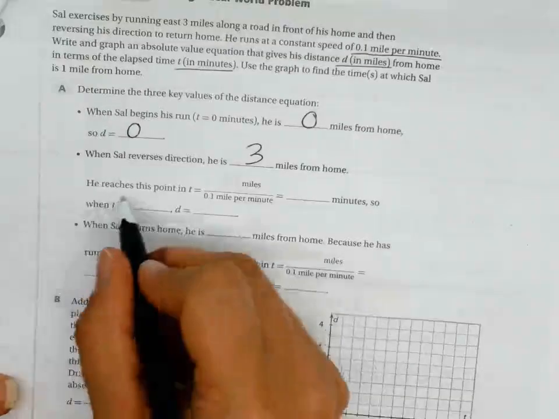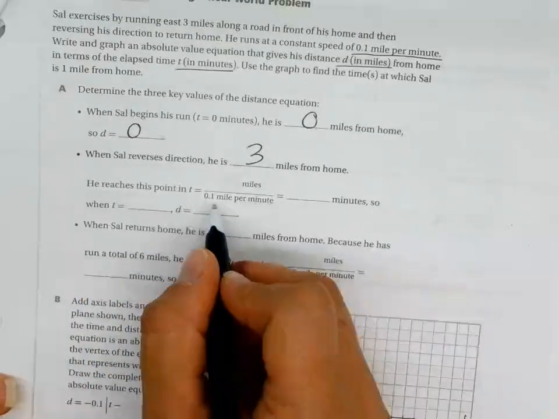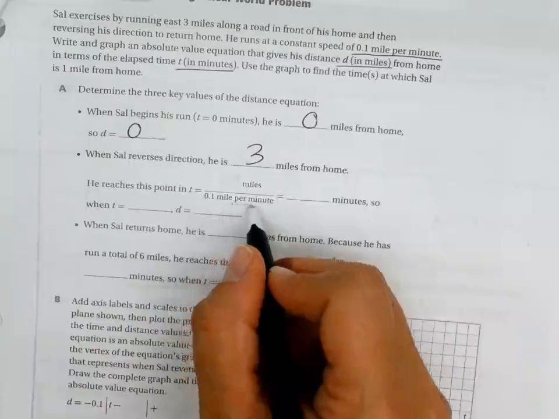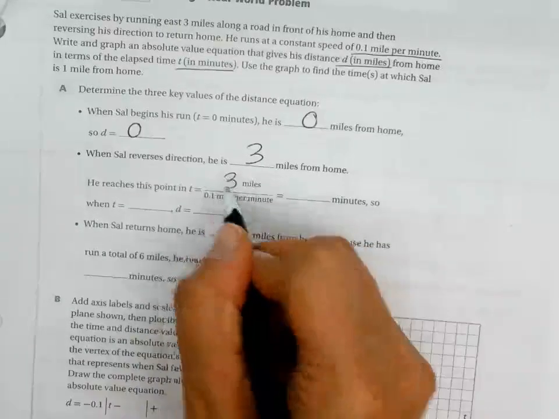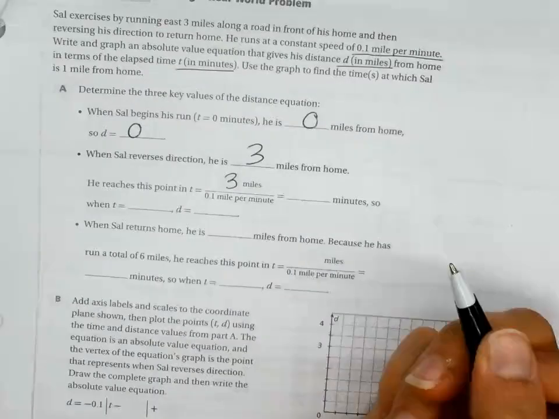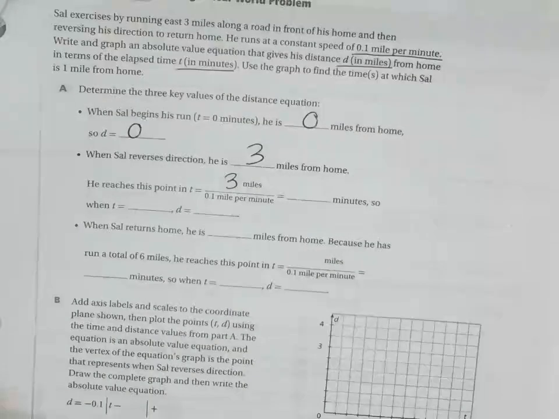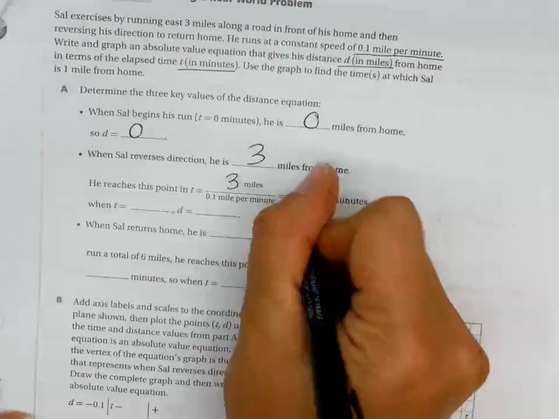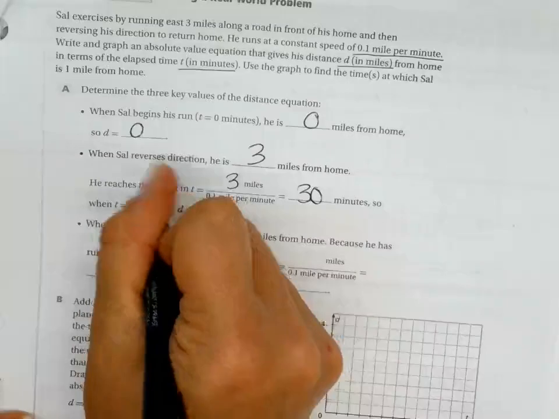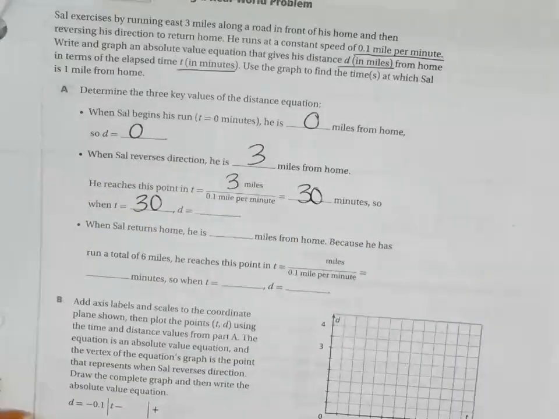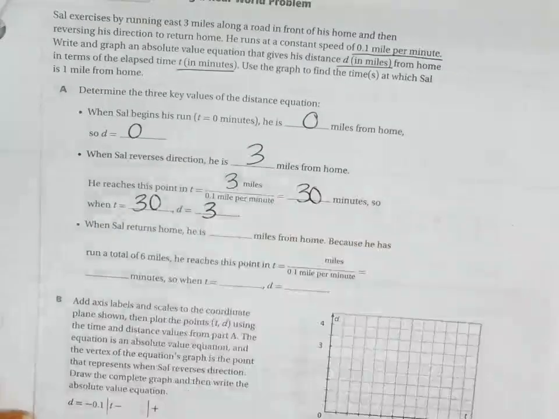He reaches this point at 3 miles out of 0.1 miles per minute. So how many minutes? What is 3 divided by 0.1? 30 minutes. So when t equals 30, his distance is 3 miles.